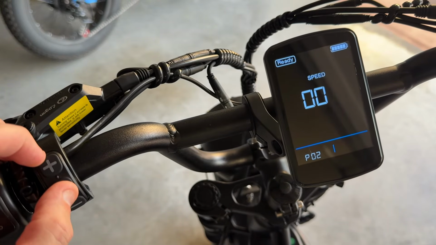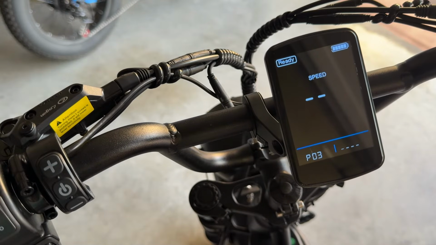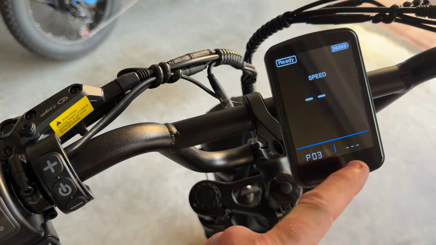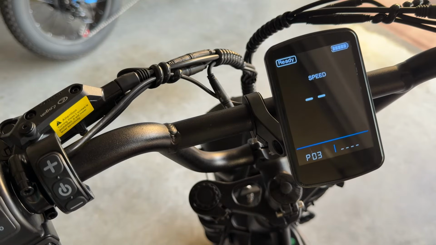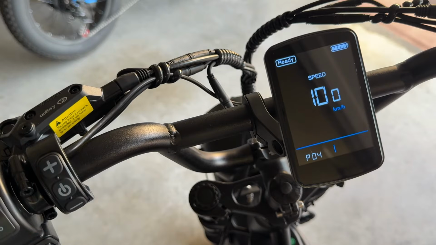Let's go back to the advanced settings menu. I'm going to go to P03. This is where you're going to change the gears or pedal assist modes. Now the default is set to 5 pedal assist modes. If you want to change this to 3, you can do so, but you have to put the passcode all ones in there.